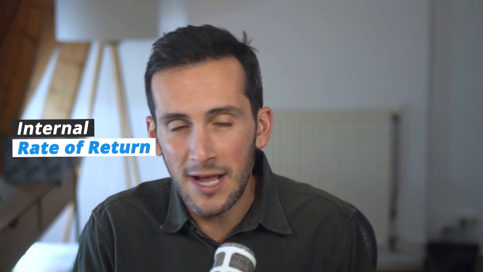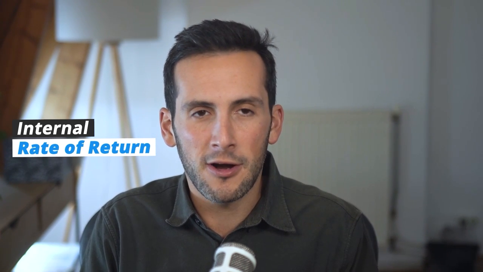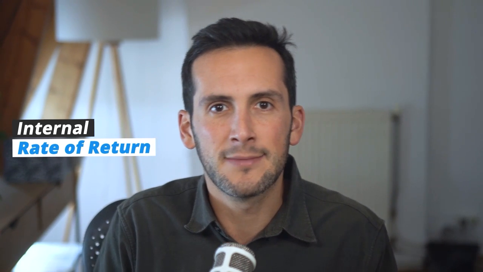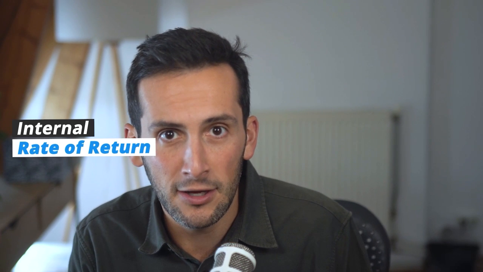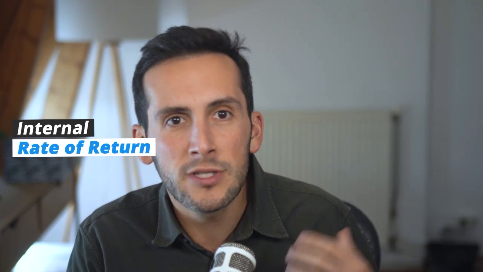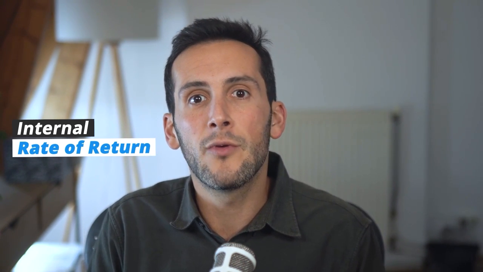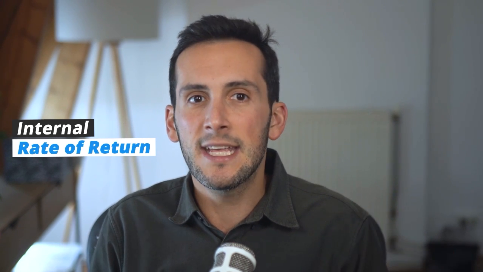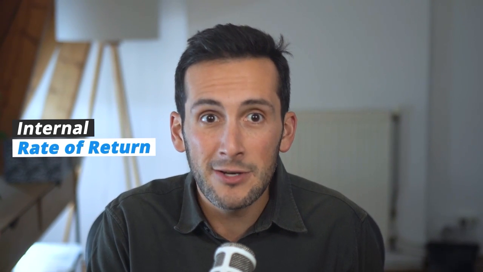You have multiple inputs of cash, you have multiple outputs of cash, and for that, I would recommend you use a more complicated metric called the internal rate of return. I'm not going to get into how to calculate this. It's super hard, and actually it's nearly impossible to do by hand. You have to know how to do it in Excel. But this is a metric that most advanced investors use to evaluate complex deals because it takes into account the effects of compounding and the time value of money, two super important concepts that you should know as an investor. So it's a great metric to learn.